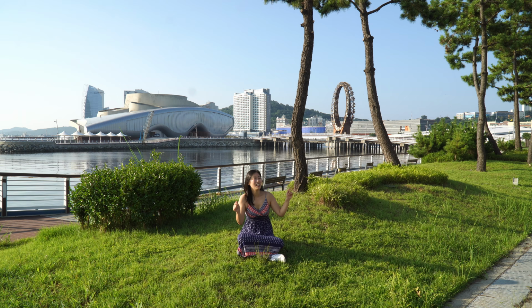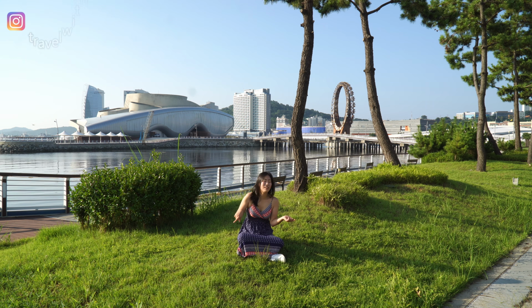Alright, that's it from me. And by the way, the park that I'm in right now is the Yosu Expo Park. It held Expo in 2010. Okay, back to the drone.